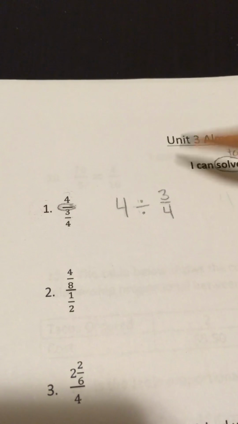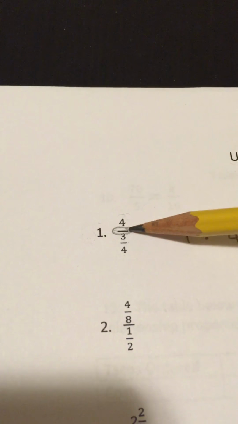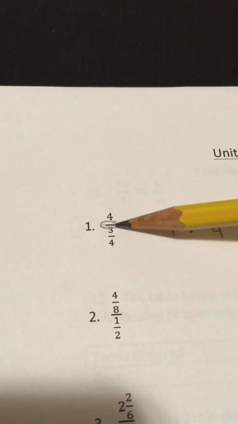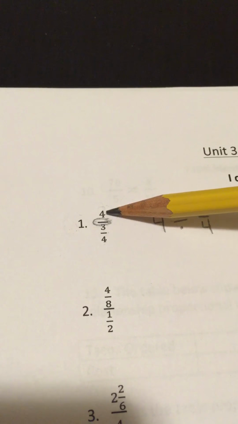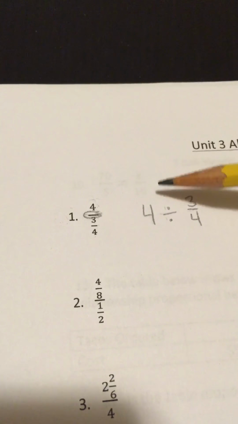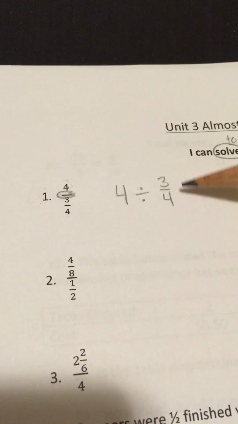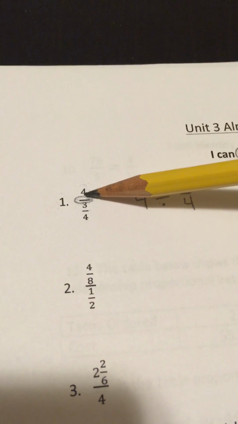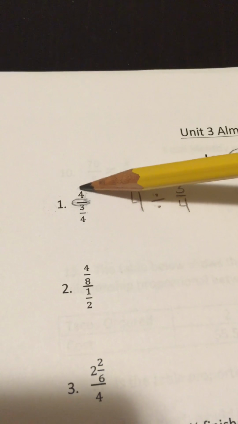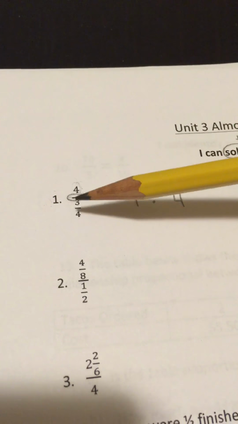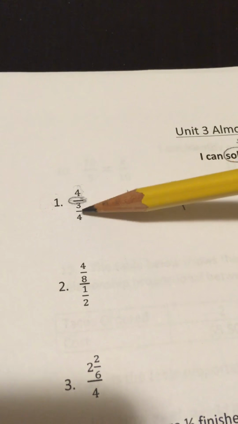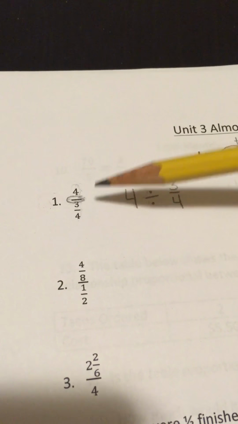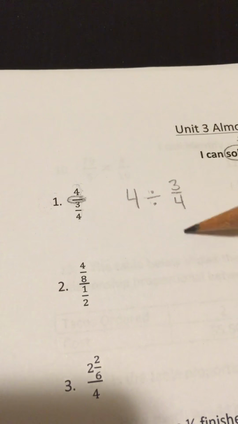If you get confused on this step, use this circled fraction bar to tell you what's in my numerator, what comes first in my equation. Or in this case, it's an expression because I don't have an equal sign. So what comes first? 4. Just 4. 4 is by itself in the numerator, so we have 4 divided by what's in my denominator, 3/4. So that is my second term in this division expression.